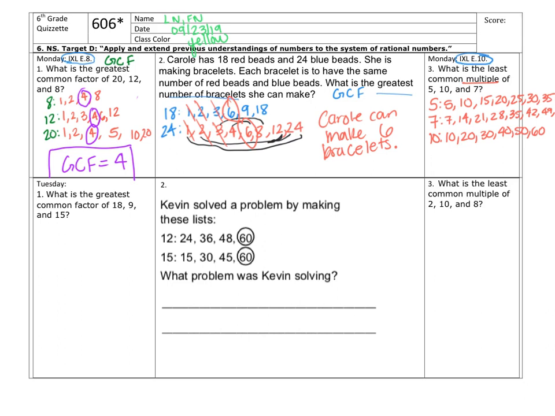So if I'm looking here, I don't see anything that they have in common. I see 20 is a multiple of 5 and 20 is a multiple of 10, but 20 is not a multiple of 7. 30 is a multiple of 5. 30 is a multiple of 10, but 30 is not a multiple of 7 either. And then 35 is here, 35 is here, but 35 is not a multiple of 10. So I'm not going to have you write past maybe like the 7th, 8th, or 9th multiples. See how many you can fit on your paper.